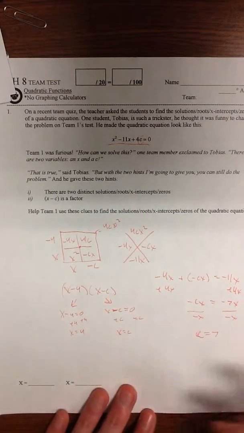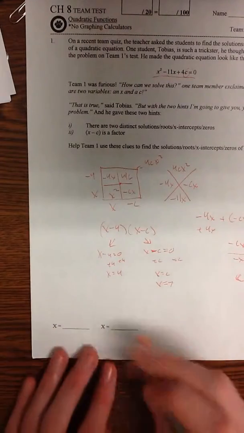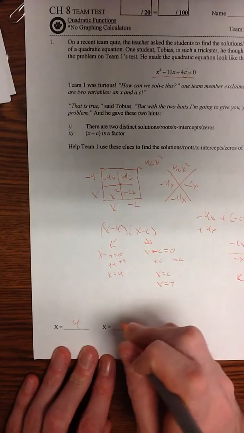Great. So that means that over here I know that x equals 7. So for my two answers, hey, I need two x's. I got two x's. I got a 4 and I got a 7.